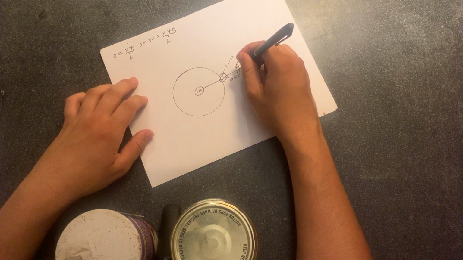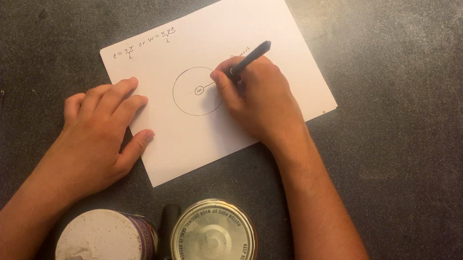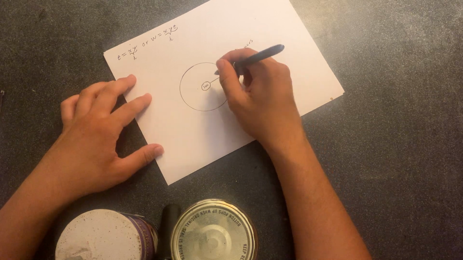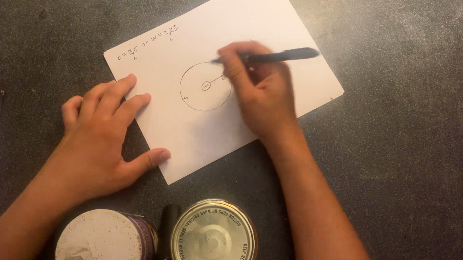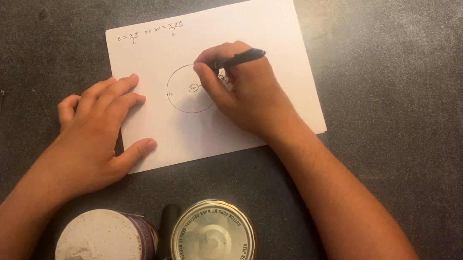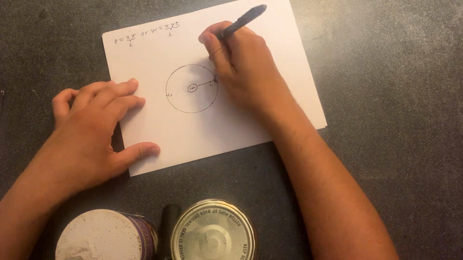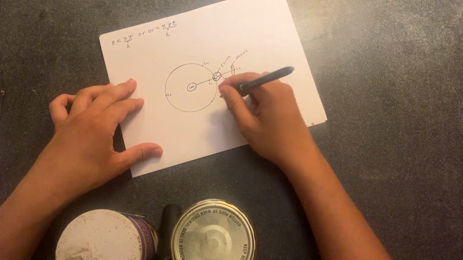So this right here is known as L2. This point right here, this is L1. And then this point here is L3. And then if you draw a straight line going up, we'll have 2 points exactly here. We call these L4 and L5.